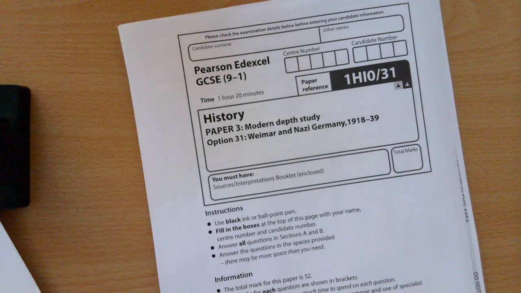I'm creating these along with Miss Lewis in preparation for your November mock series, but these will also be really useful for when you do the actual thing next summer, and also when you do your mocks in March as well. There will be videos certainly before March on the medicine paper as well. So that's on paper 1, and we'll also do some bits in terms of Cold War.